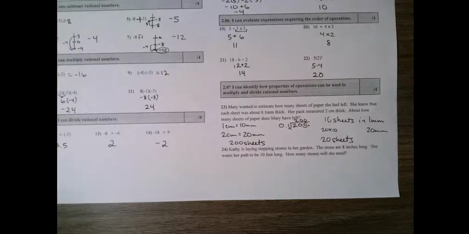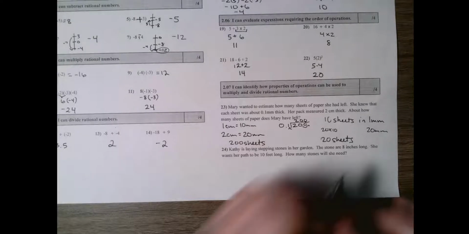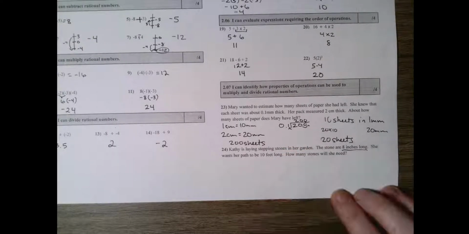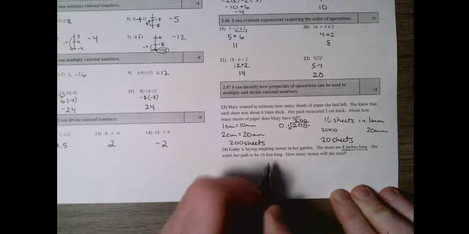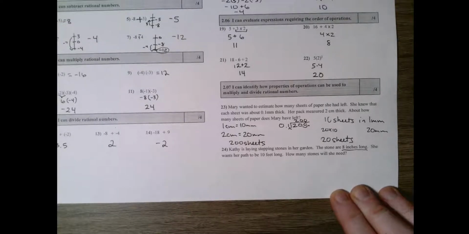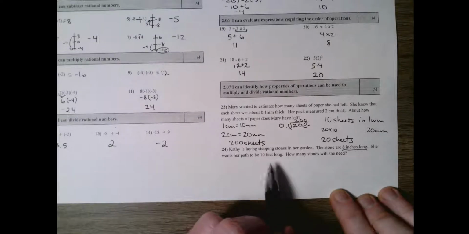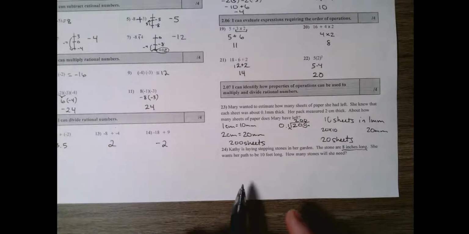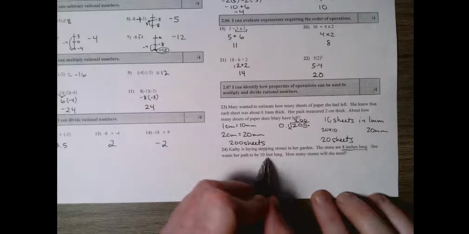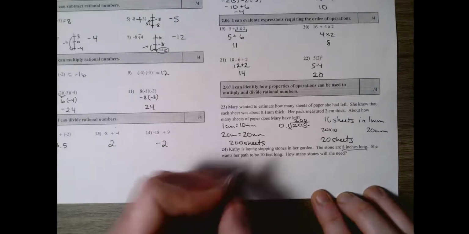Okay. So this next problem says Kathy is laying stepping stones in her garden. The stones are 8 inches long. She wants her path to be 10 feet long. How many stones will she need? So I need to know how many groups of 8 inches there are in 10 feet. So it would be helpful to know how many inches are in 10 feet.